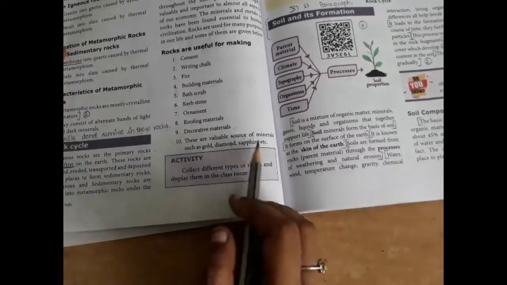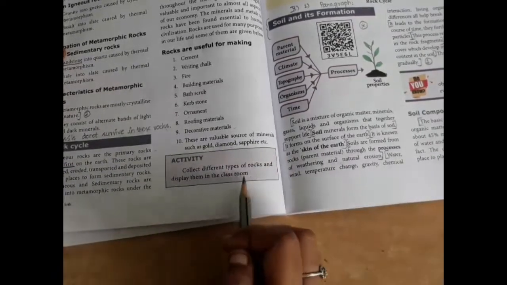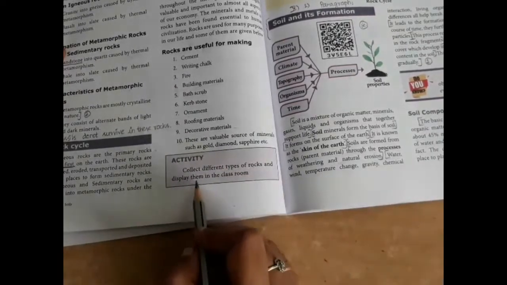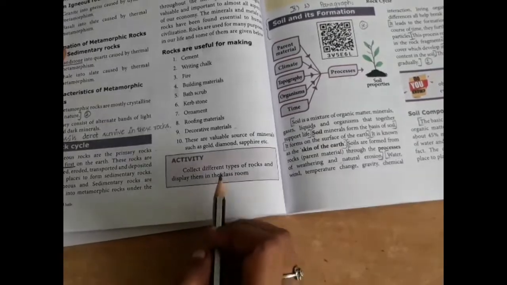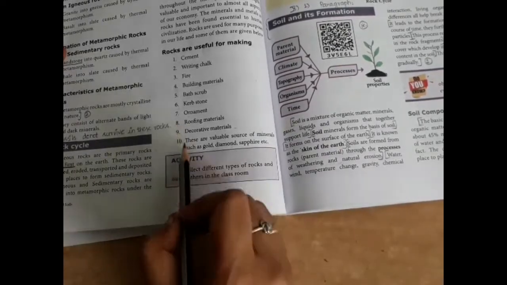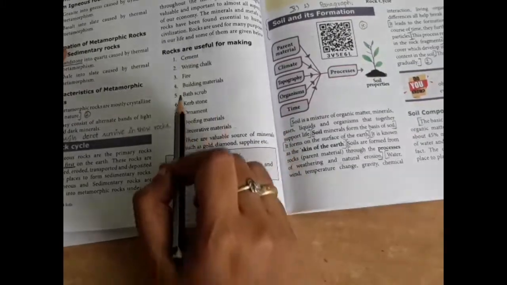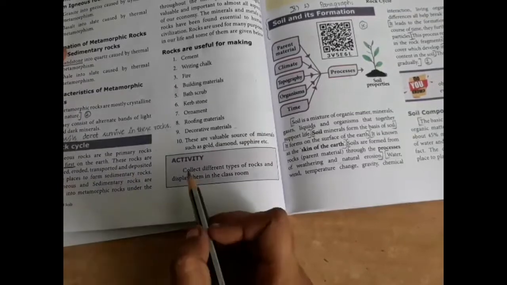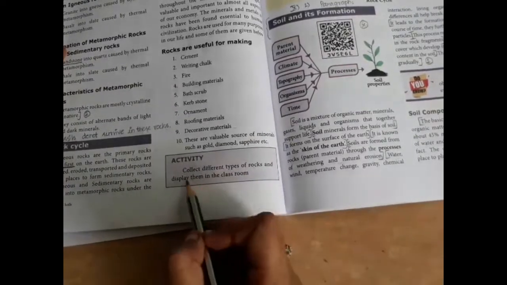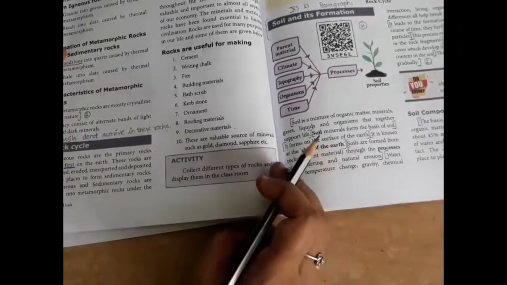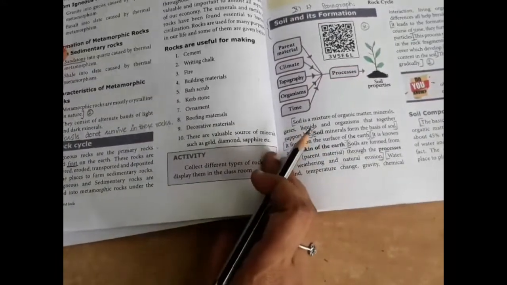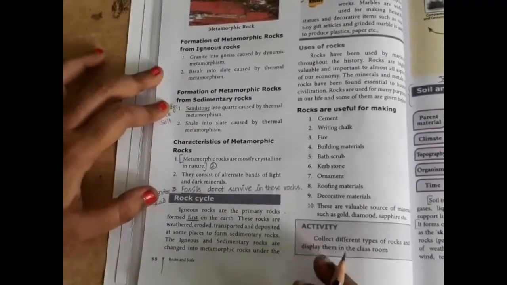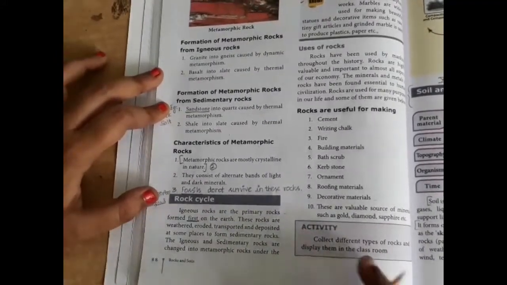Activity. These are the activity. When you come to the school, you have to bring this. Collect different types of rocks and display them in the classroom. These are the examples, right? You have to collect these types in your nearby house or nearby towns. Now when you come to the school, we have to display them in our classroom. So this is an activity. You have to get ready for this activity.